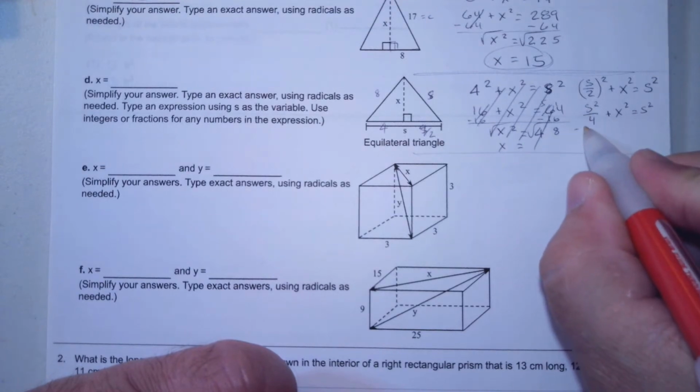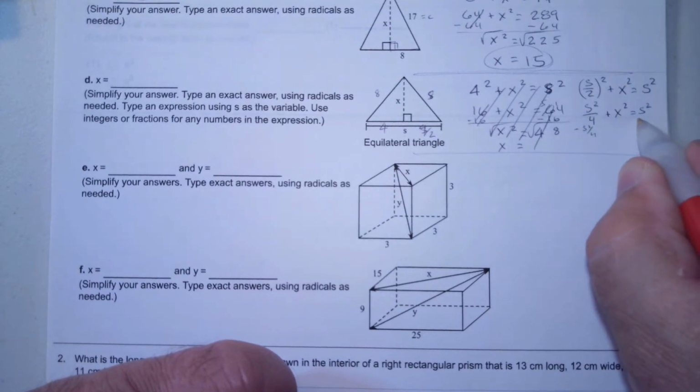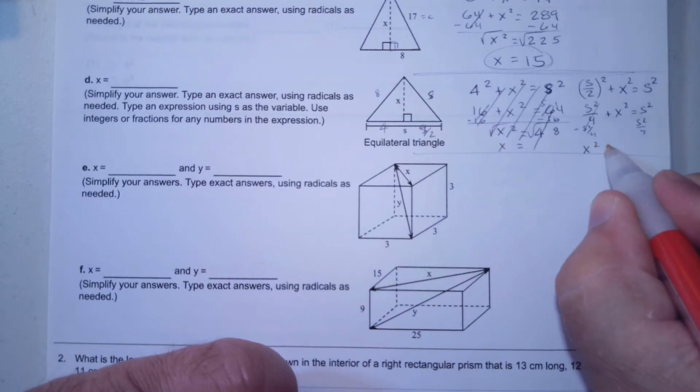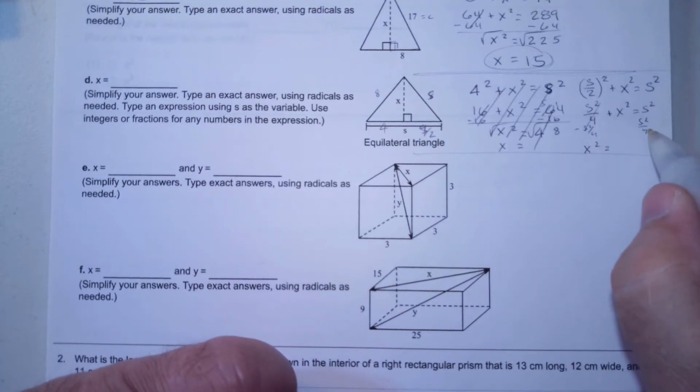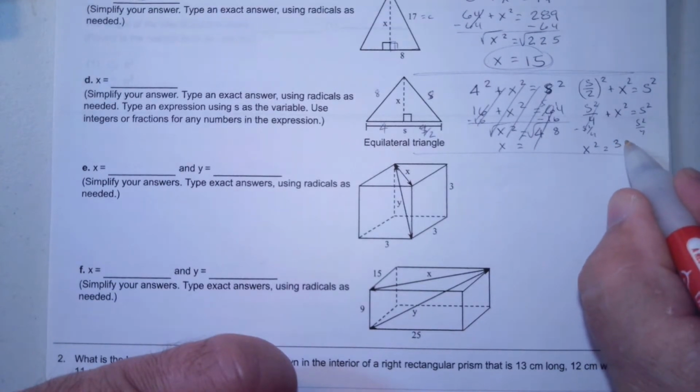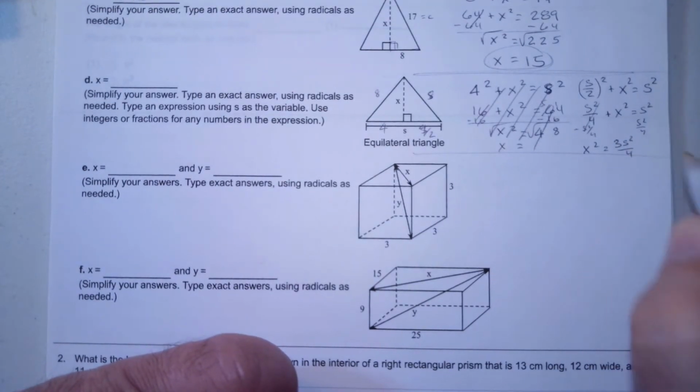Subtract s squared over 4, so 4s squared over 4 minus s squared over 4 makes x squared equal 3s squared over 4.